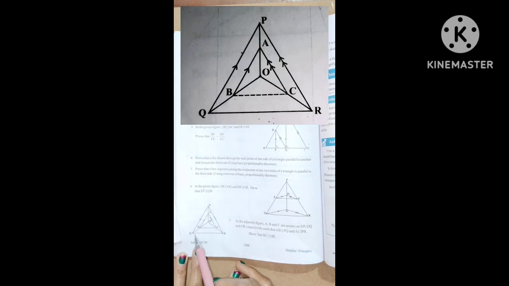Look at this figure, Gagan. One figure is given, the adjacent figure. I will explain this figure. Here, what is given? A, B, C are points on OP, OQ and OR respectively. Next, what is parallel is given? Two sides are parallel. AB is parallel to PQ, and AC is also parallel to PR. The symbols are already given in our figure, so these two sides are parallel.